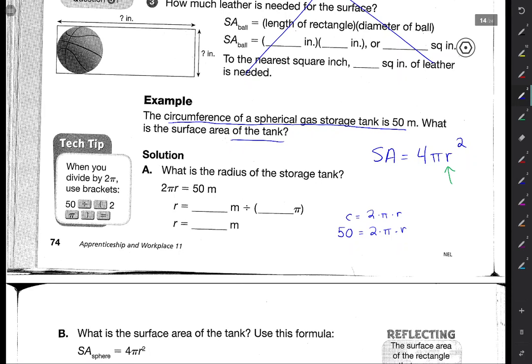In order to do that, we need to cancel out the 2 times pi that's right next to it. Since they're multiplying it, in order to cancel them out, we're going to do the opposite of multiply, which is divide. So we're going to divide this side by 2 times pi, and we're also going to divide this side by 2 times pi.